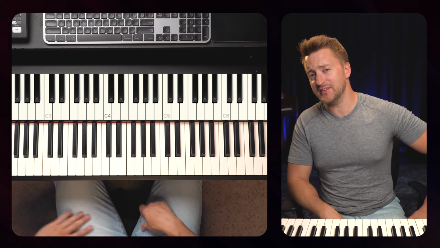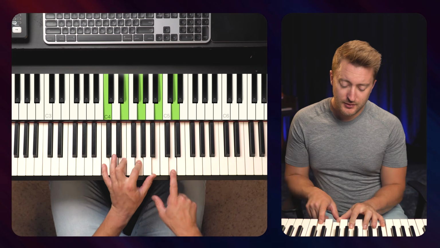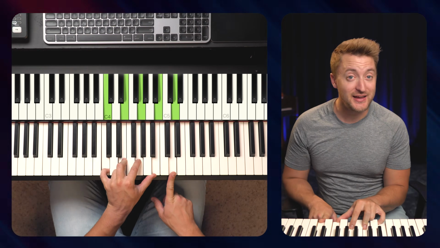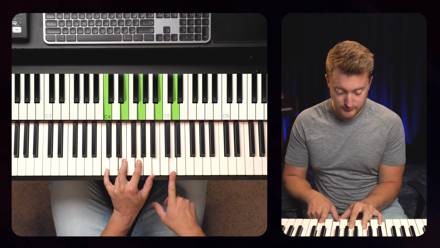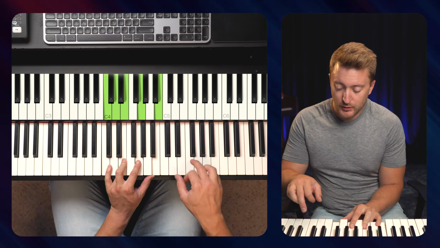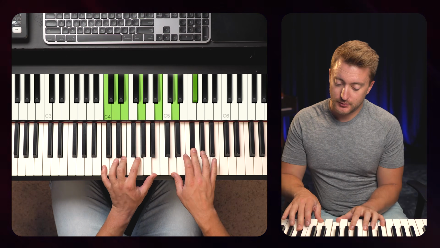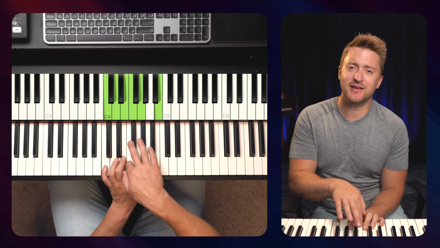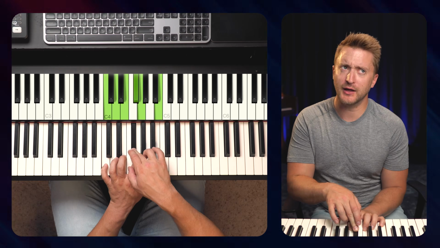Now the important thing to notice here is that 9 is the same as what? Well, if it was down here, that's just a 2. Okay. Well, what about a sharp 11? Well, that's the same as sharp 4. Okay, so 2, 4.